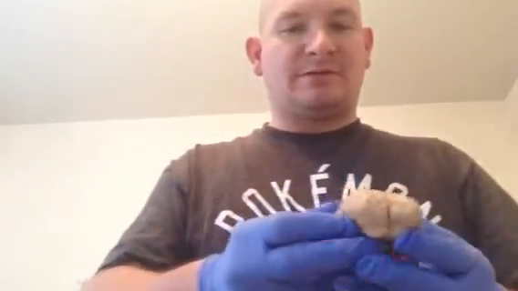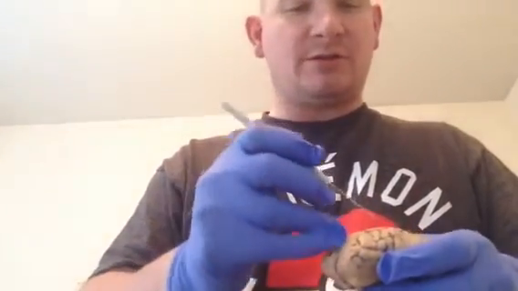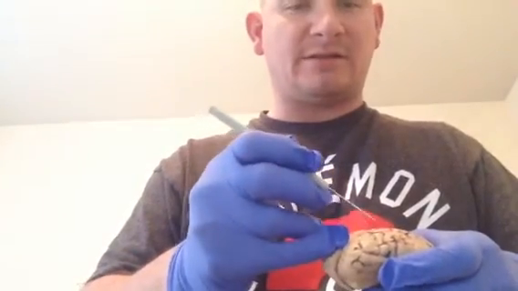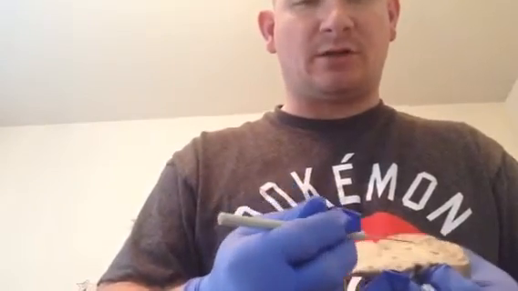The cerebrum is this outer portion here, and is about 85% of the brain's mass. It's broken into two hemispheres, and as you can see, these mounds here are your gyrus regions, and your sulcuses are these deep grooves into the sides of the brain itself. The longitudinal cerebral fissure is that center line there, which we used as a landmark to separate the two hemispheres.